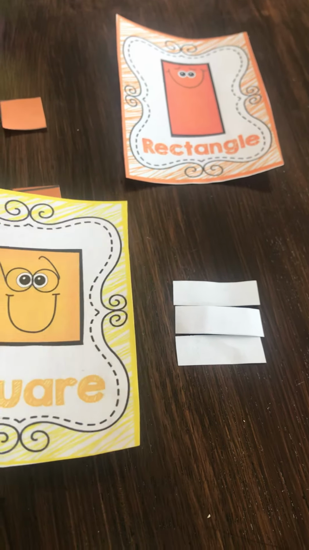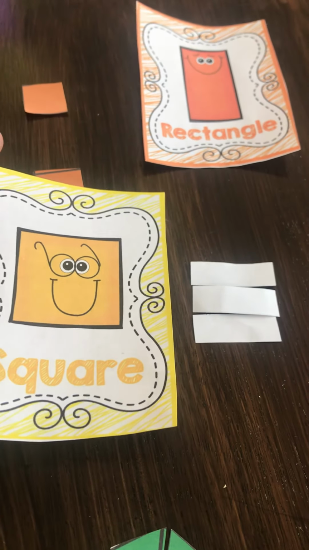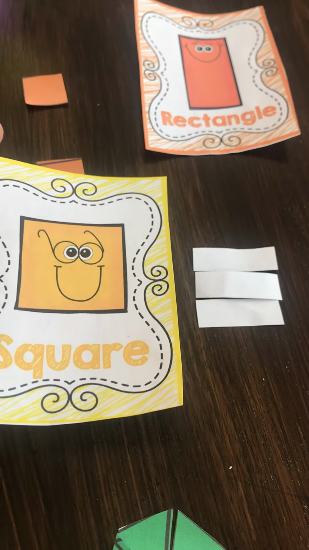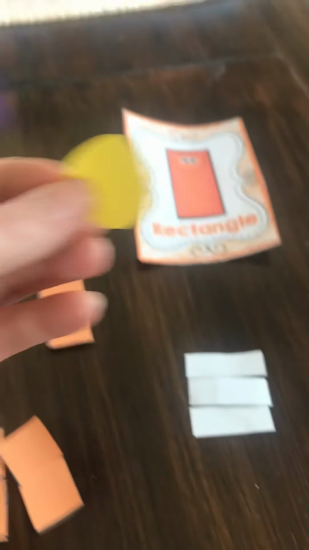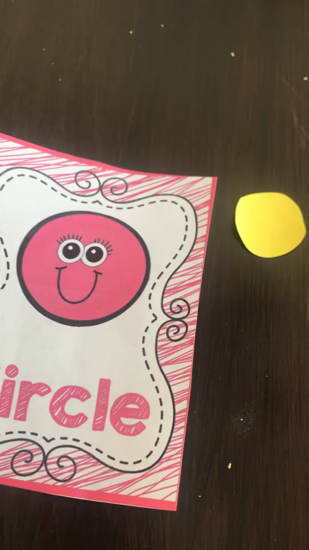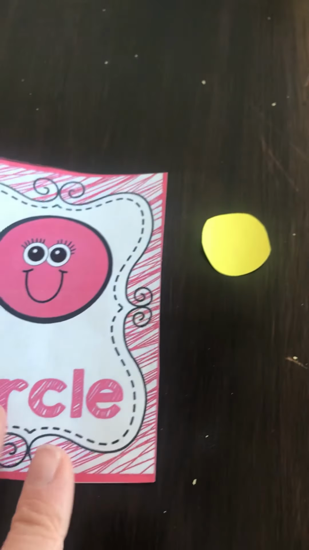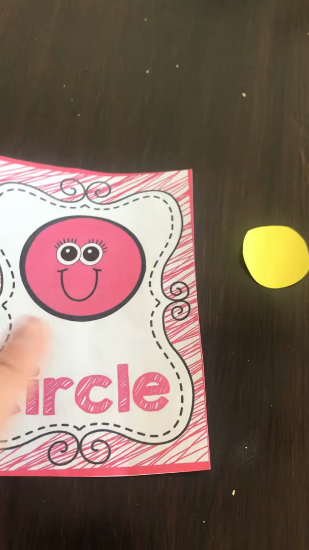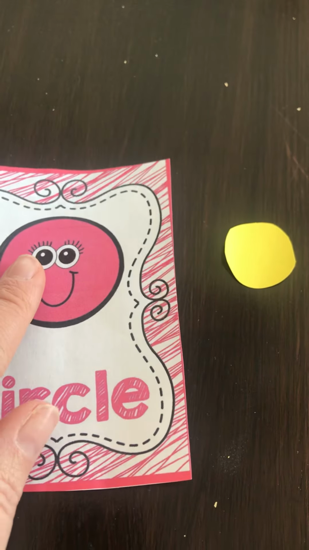But all three of those rectangles coming together make a new shape. It makes Sammy the square. Boys and girls, could I make a new shape from a circle? From Susie the circle? Could I make any new shapes with her? No, I couldn't make new shapes out of a circle because it doesn't have any vertices and it doesn't have any sides, okay?